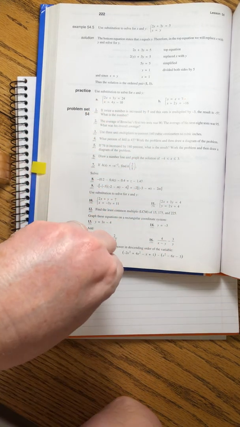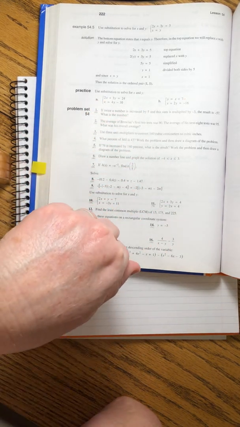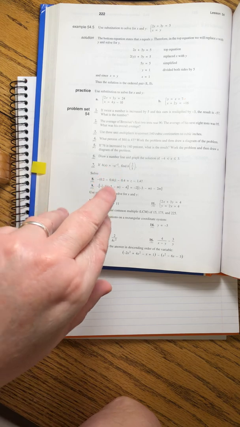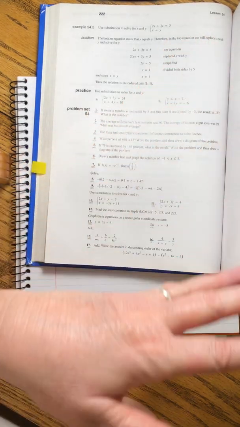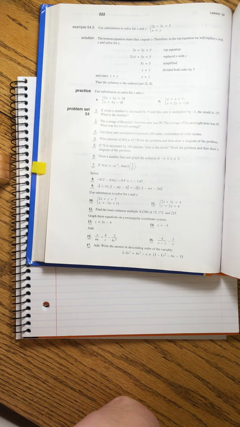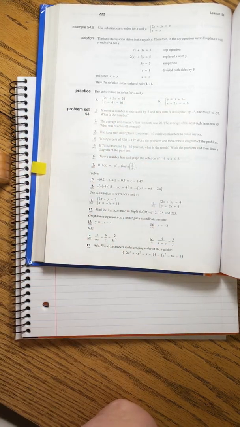If you are diligently doing your homework on a regular basis and you're lucky enough to have a brain that is grabbing hold of these concepts, doing the odds is plenty. But I love that the evens are there so that if a student is struggling, I can give them extra practice, all right? But make sure you do all of the practices and the odd numbered problems.